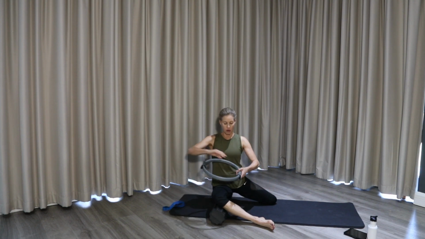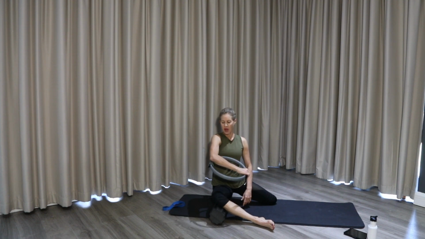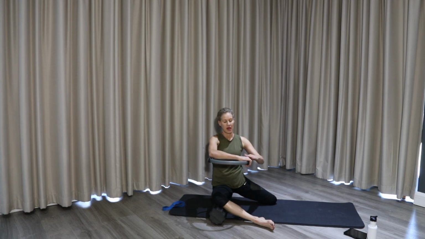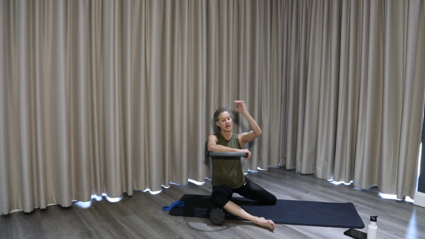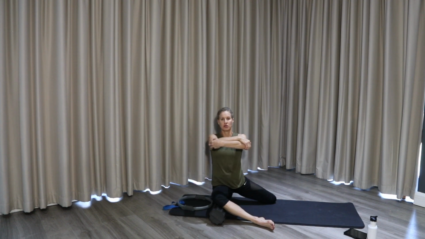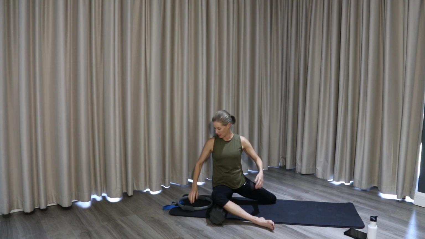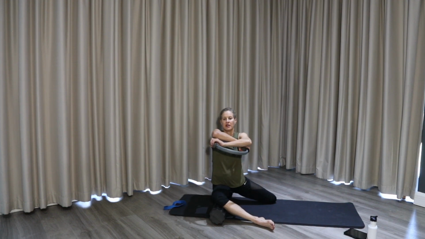You're going to take one hand onto the circle, both elbows are going to be bent, but the elbow is tapping the edge of the circle and the hand is holding on. Then you're going to take the other hand on top of that hand and grab hold of the circle under the elbow. If you don't have a circle, you just hold onto your elbows. In this position, you can use that circle to contract and get deeper into the rotation.